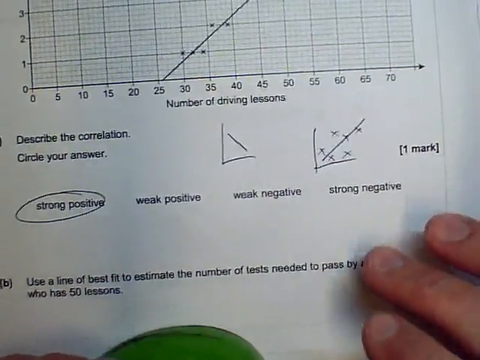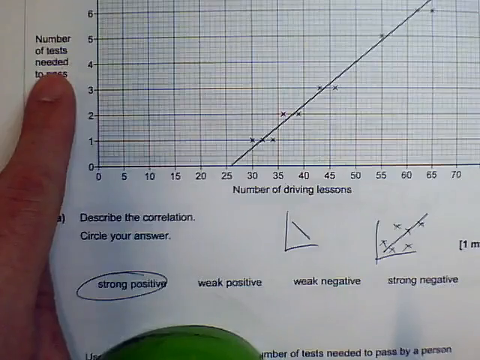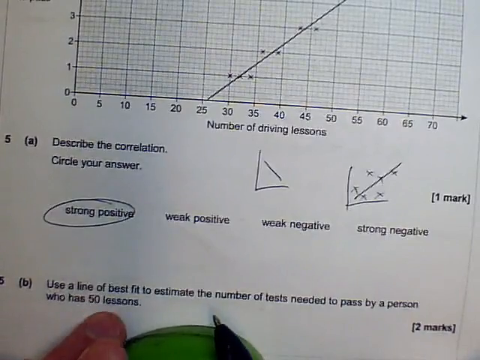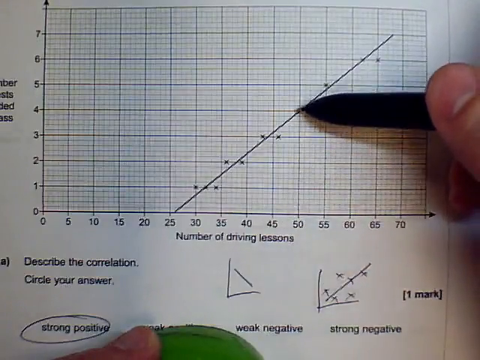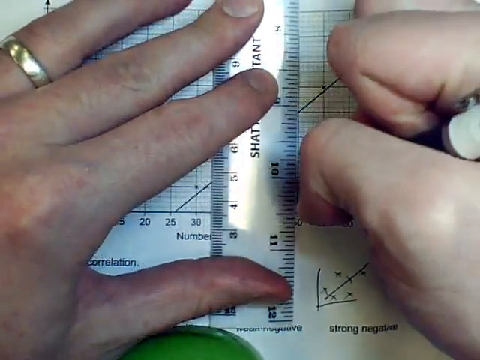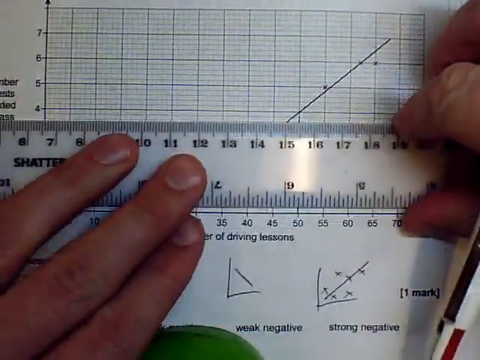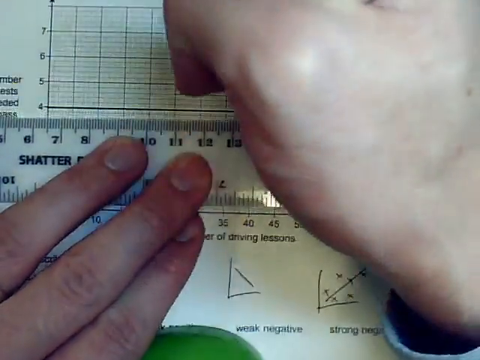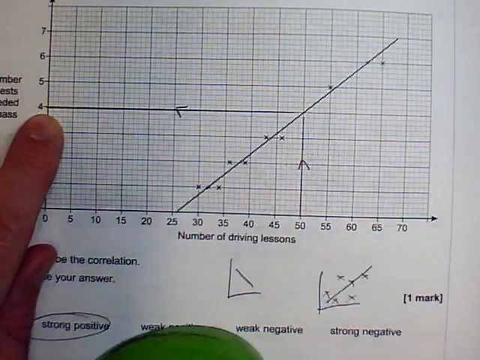So looking at my line of best fit, I'm looking for the number of tests needed, which is the vertical axis here, by a person who has had 50 lessons. So number of driving lessons 50, I need to read up and across. So reading upwards and across, I can see it is exactly 4.